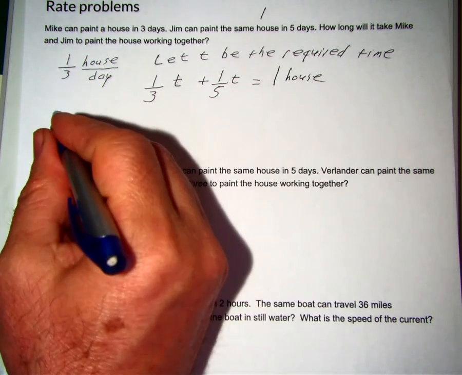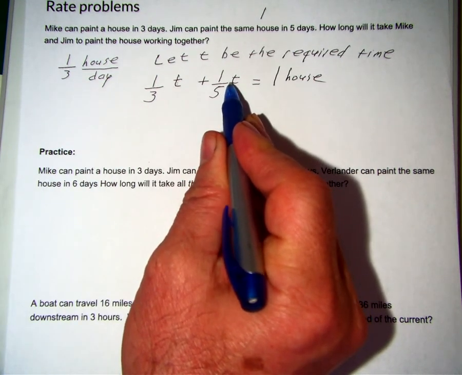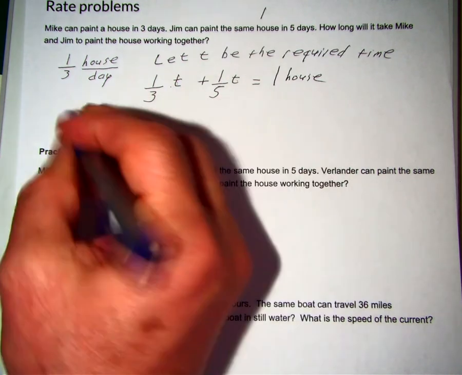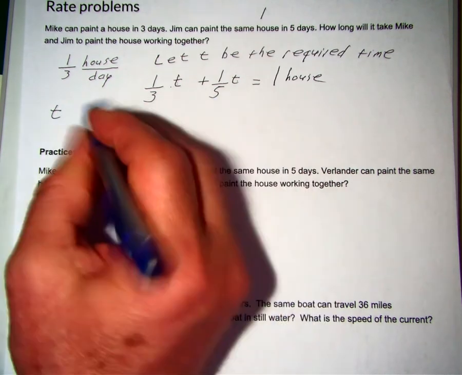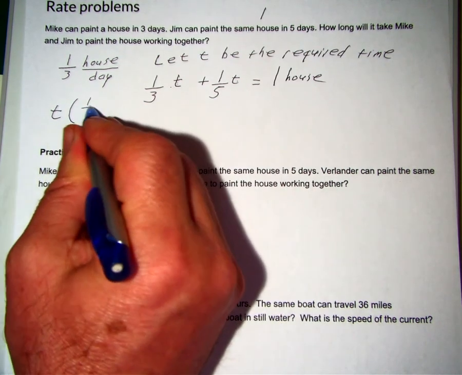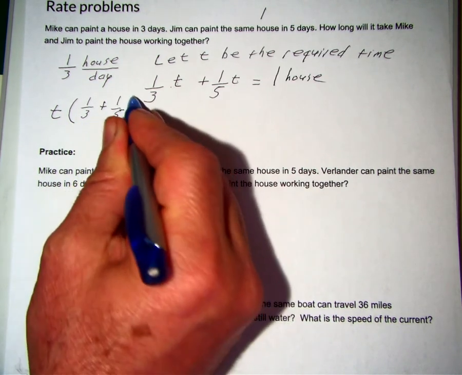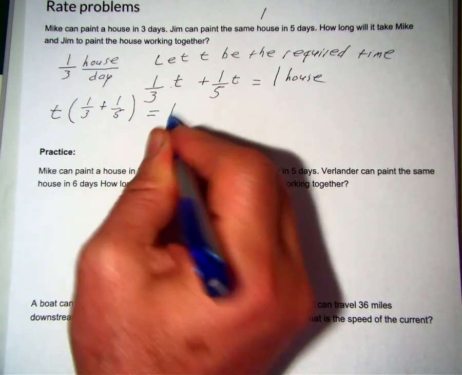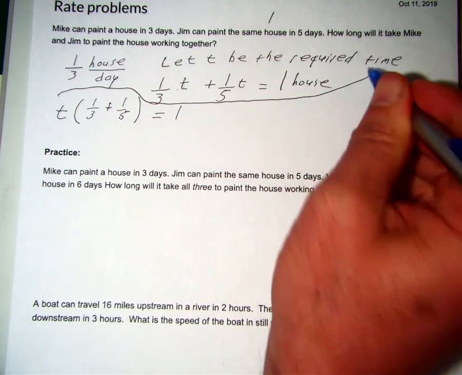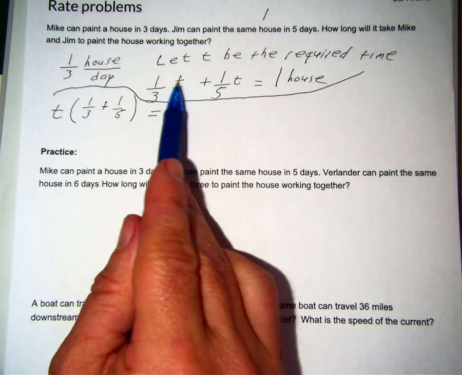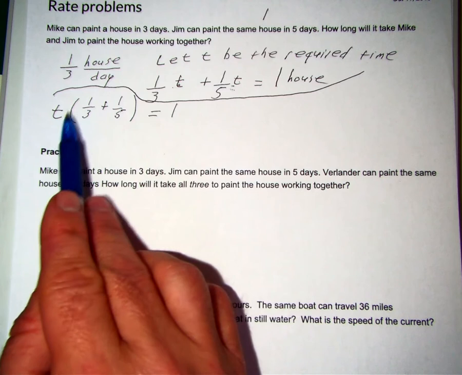Now, a common approach in elementary algebra courses is to factor out anything you can factor out. Well, T is common to both of these terms. And so what you can write, and I'll come over here to make sure I have room, is T times (1/3 plus 1/5) equals 1. Sorry, let's get this straightened out here, folks. Notice right here, T was common to both of these terms, and so all I did was take it out.